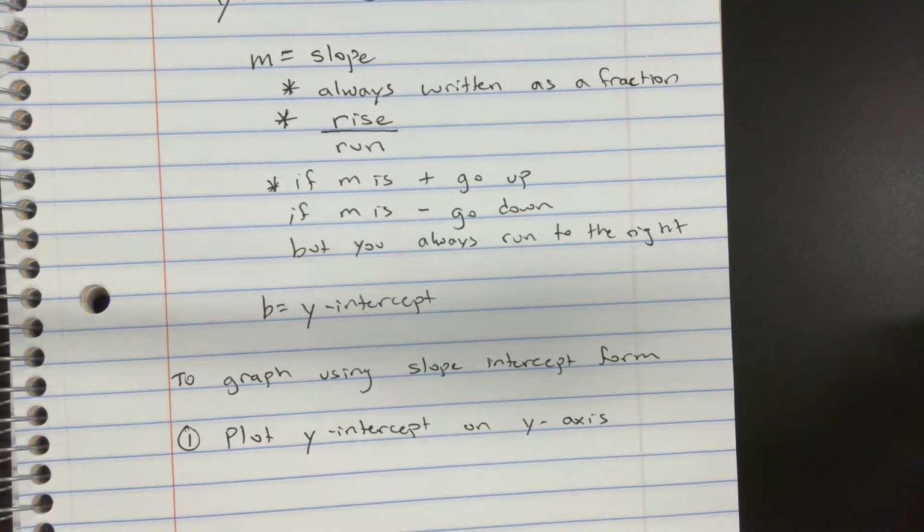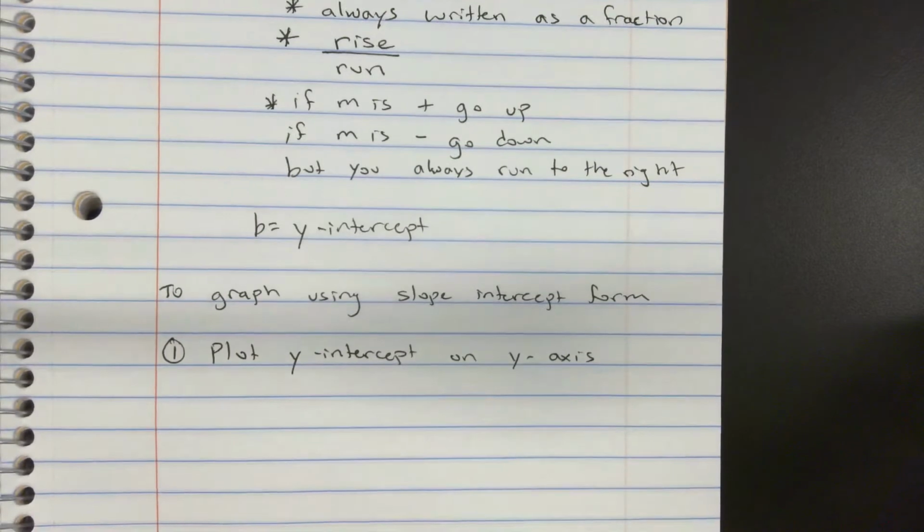Everyone hold your hand up. Tell me, what is the y-axis, vertical or horizontal? Raise your hand if it's vertical or if it's horizontal. Which one is it? Hold your hand up. Everyone should hold their hand up vertical because that's the y-axis. Okay, so we're going to plot the y-intercept on the y-axis. And that's the first thing.